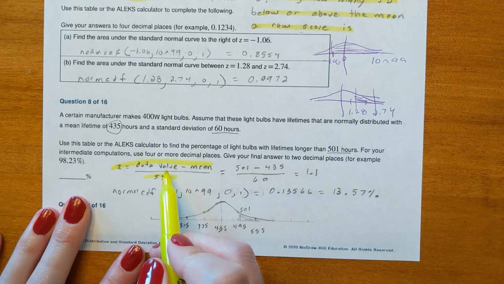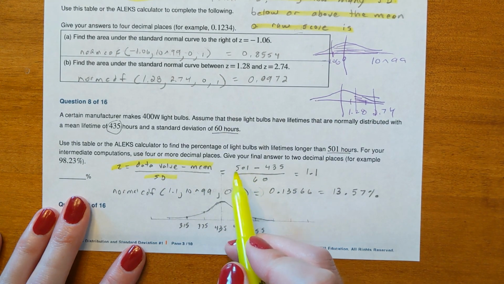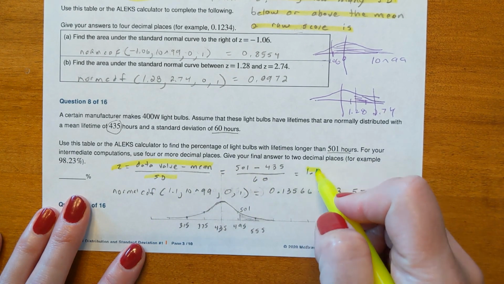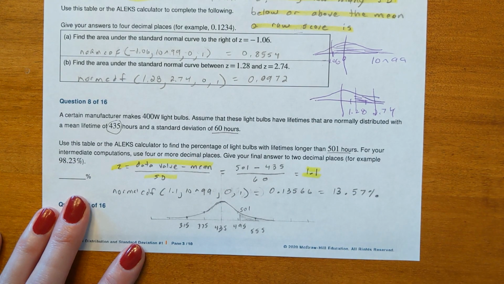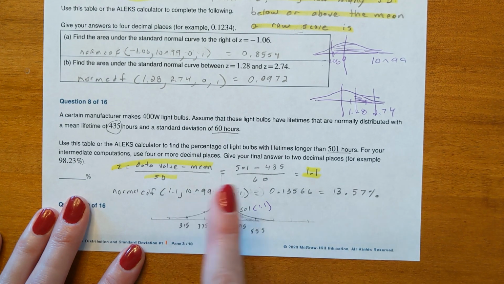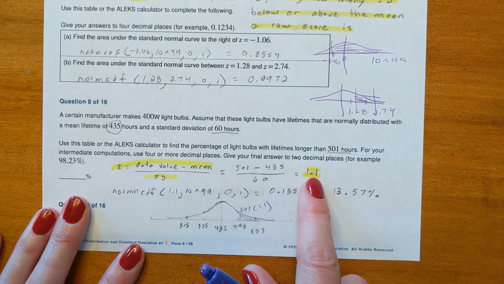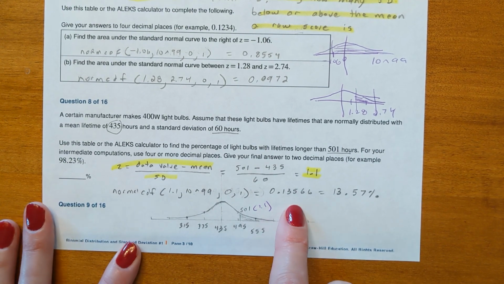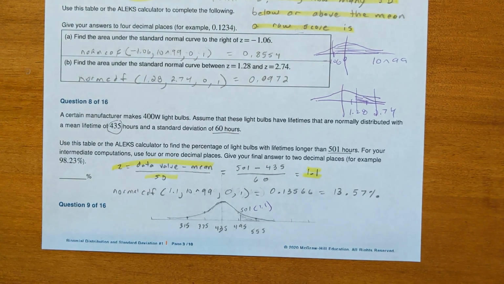Our raw data value that they gave us, they want to know about the number 501. And then the mean, they said, was 435, and the standard deviation was 60. Do all that, and you get a z-score of 1.1 for this problem. They want it to last longer than that, so more than 501, so that makes the lower bound 501, or the z-score of 1.1. And we're going to go to infinity, 10 to the 99th. Then you put the mean in, which, because we normalized it and made it into a z-score, the mean is 0, and the standard deviation is 1. Put it in your calculator, and it says 0.13566, or 13.57%.